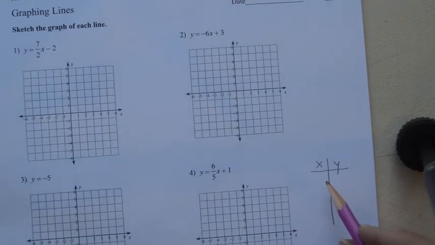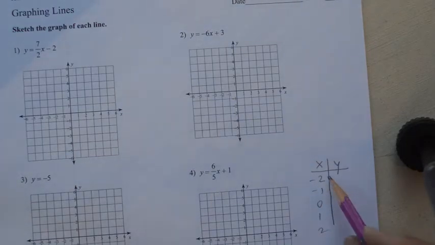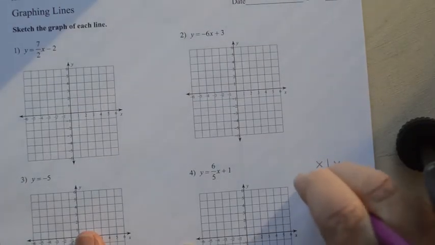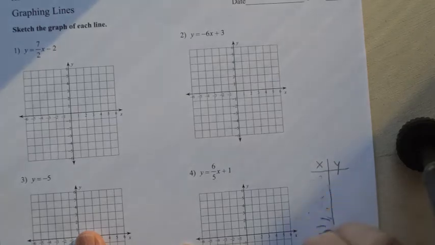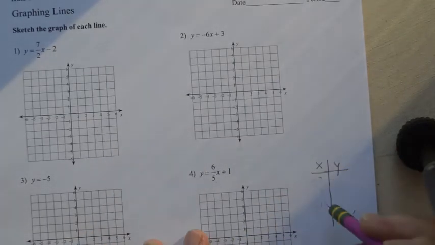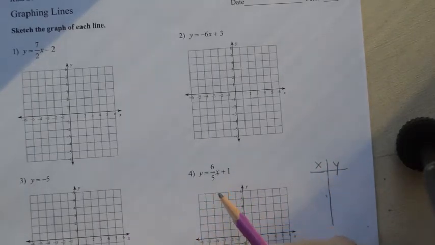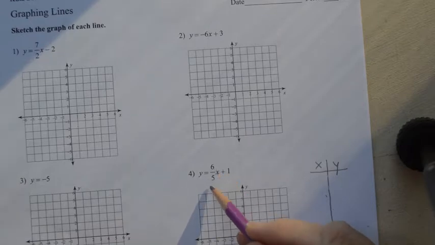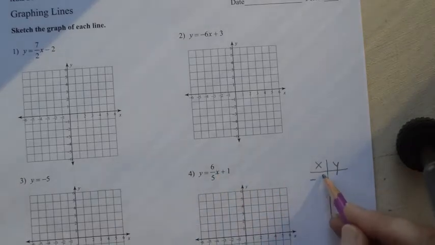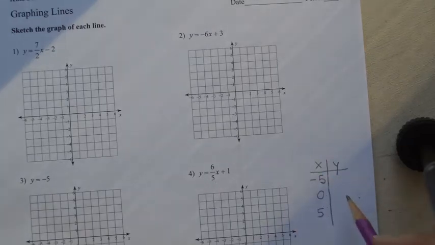Instead of choosing the typical -2, -1, 0, 1, 2, and ending up with fractional amounts for every single one of these that are not 0, let's instead pick something that when I multiply it by 6/5, the fraction will go away. All right, so I'm going to pick something that has a factor of 5 in it, so when I multiply by 6/5, they cancel. So I'm going to choose to do -5, 0, and +5.